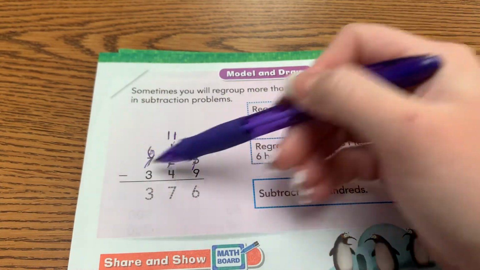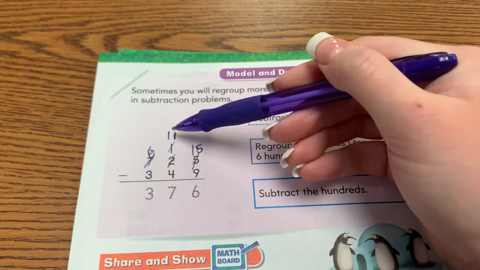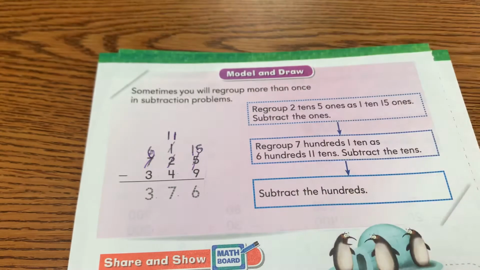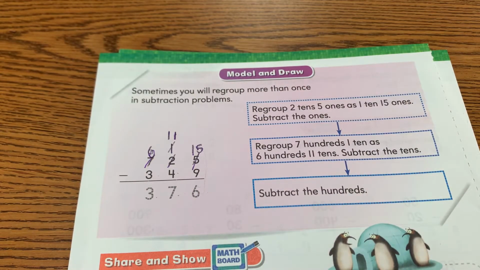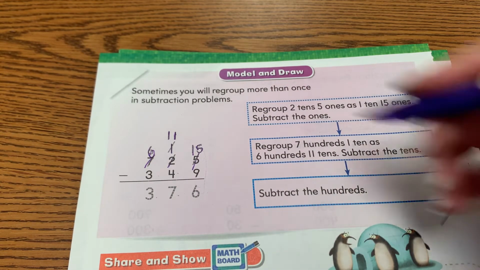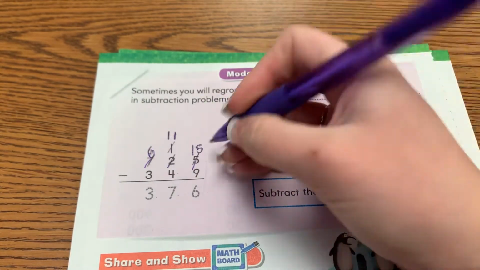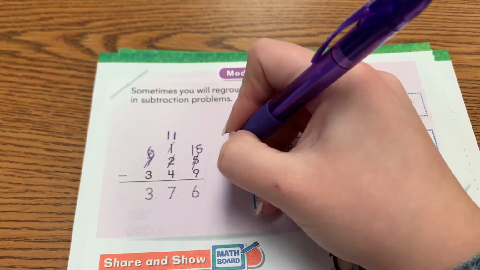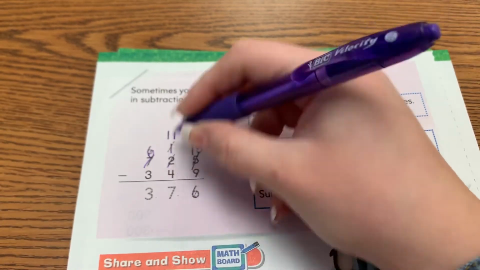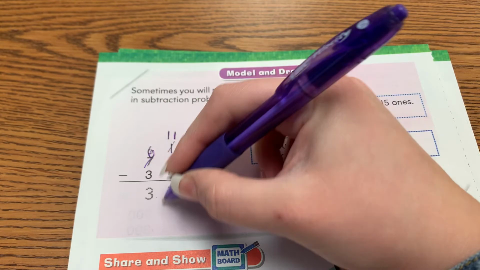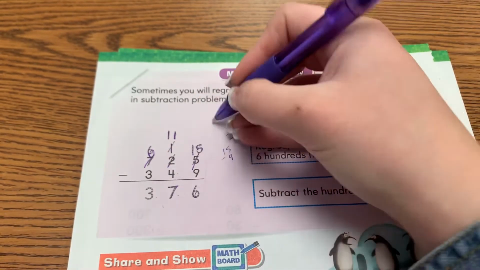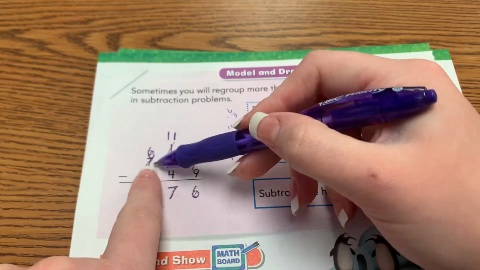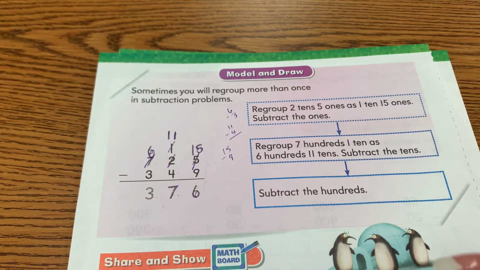So then we have 15 minus 9, which is 6. 11 minus 4, which is 7. And 6 minus 3, which is 3. If you need to, you can always just write these out, so that's why we're crossing them out. We can say 15 minus 9, that's going to give me 6. 11 minus 4, and write your answer there. And then 6 minus 3. Sometimes I know it can get confusing with the numbers that you cross out.